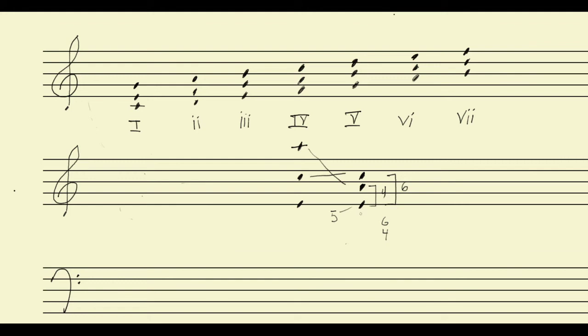That means that a fifth below the fifth is going to be our root. So what is a fifth below E? E, D, C, B, A. So A is actually the root of this chord.